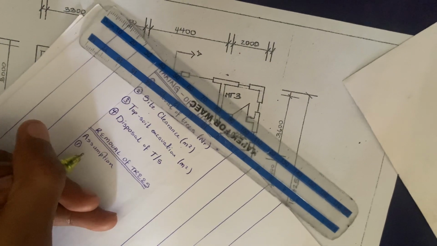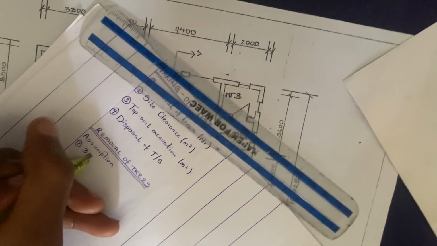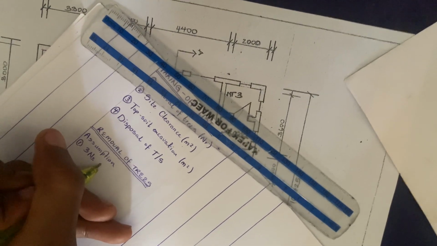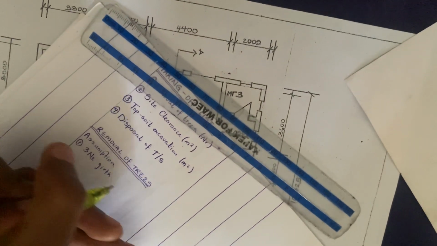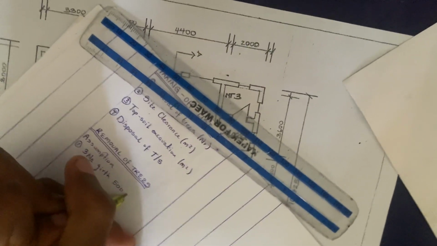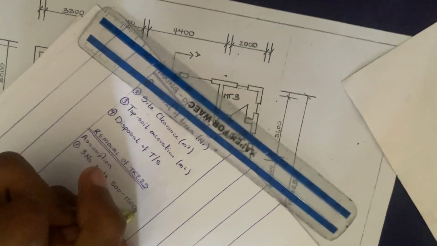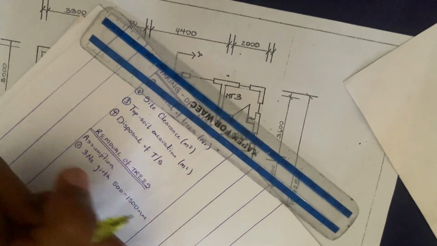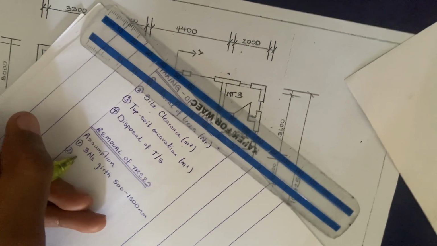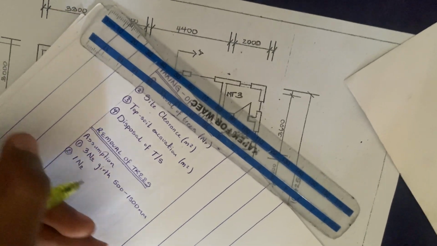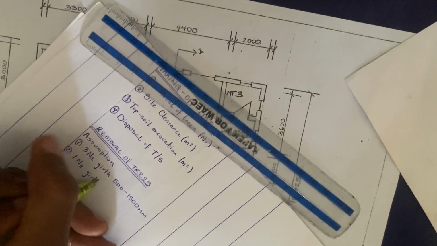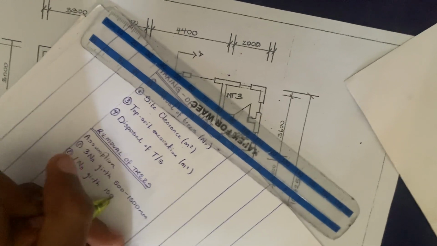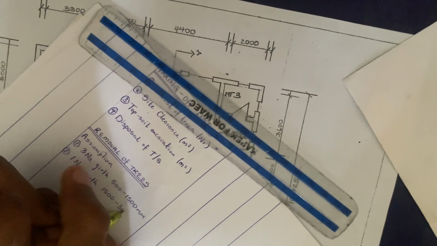That's number 1. We're going to say 3 number girths 500 to 1500 mm. 2. 1 number girths 1500 to 3000 mm.